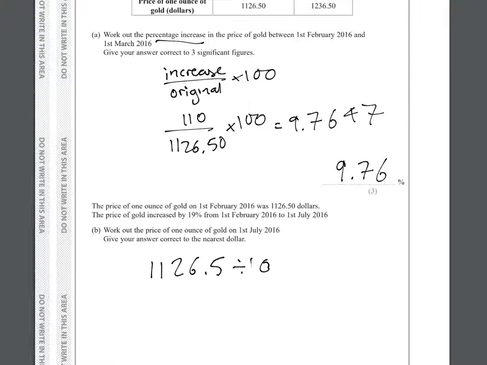I'm going to divide by 100, multiply by 19. 1,126.5 divided by 100, multiply by 19 is 214.35. Add that on.